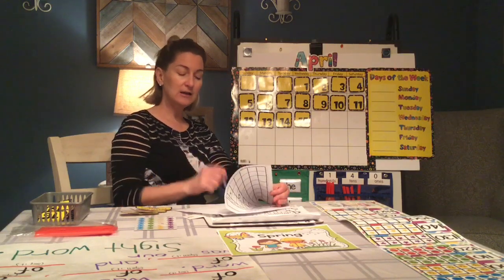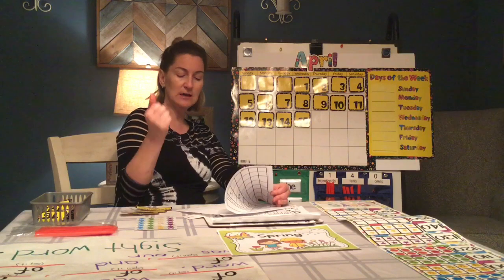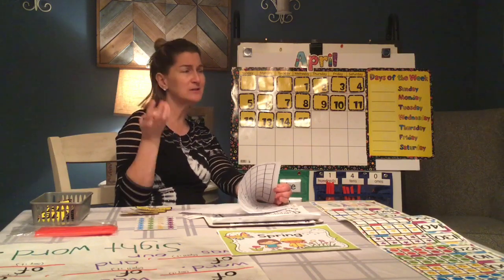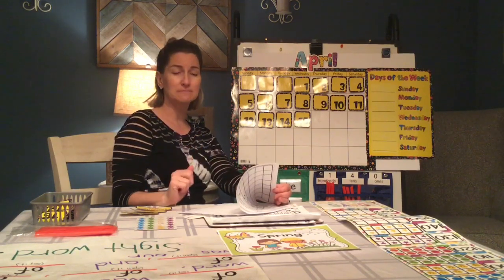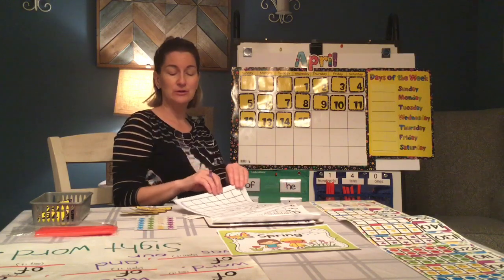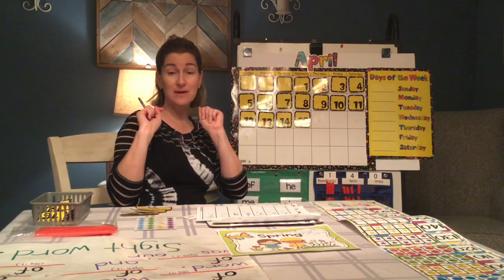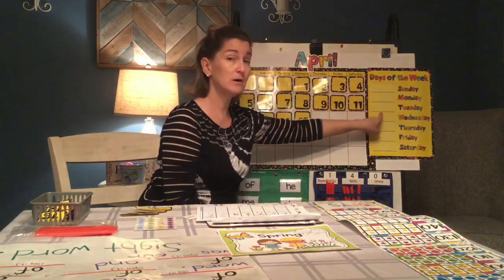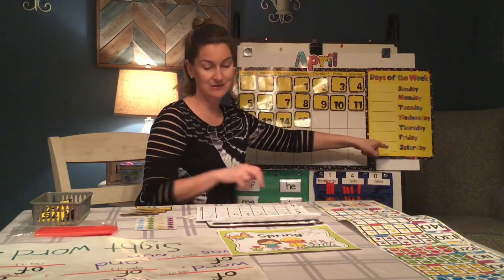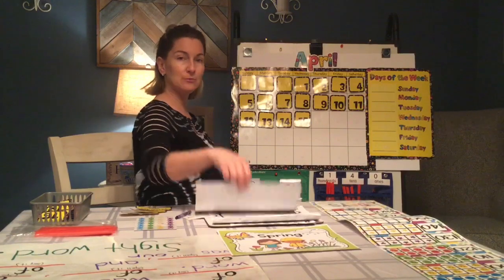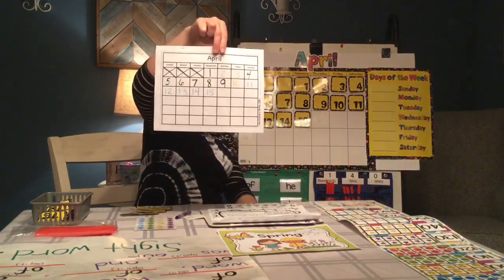Take a look and color in one rectangle. Is it sunny or cloudy or windy, or is it rainy again? Color it in. Awesome, good job. Okay, let me take a look. Oh, we forgot something. We forgot our days of the week. Awesome. So before you get rid of that calendar for the day, pick it on up.